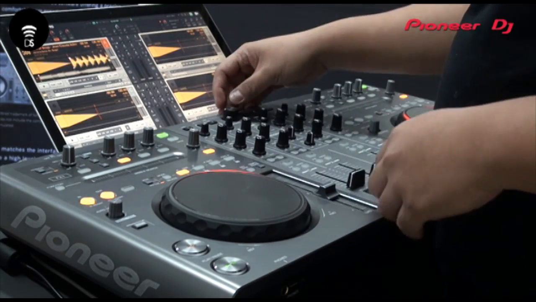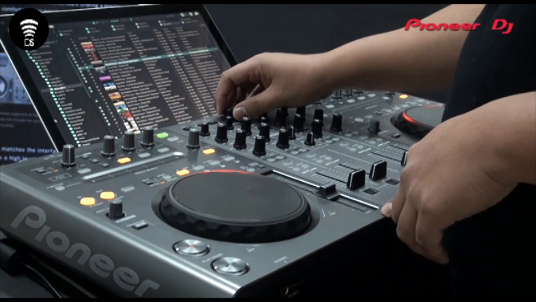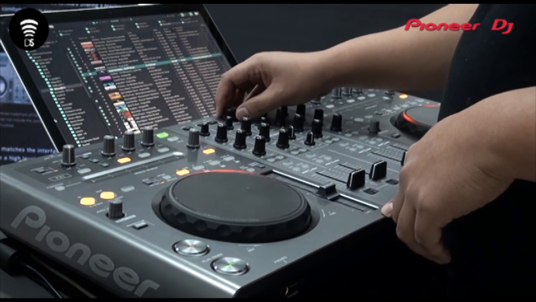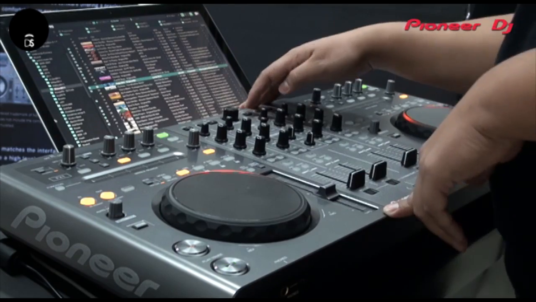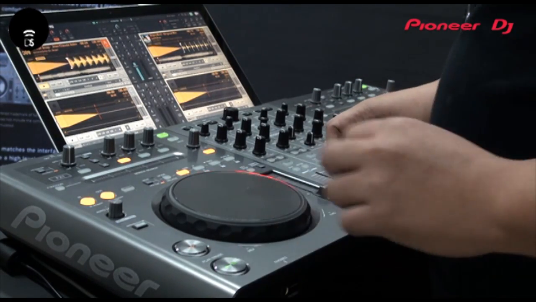If you want to choose another track, click on the browser again. Turn the rotary and choose the track. Load B. So right now I'm going to play the track.